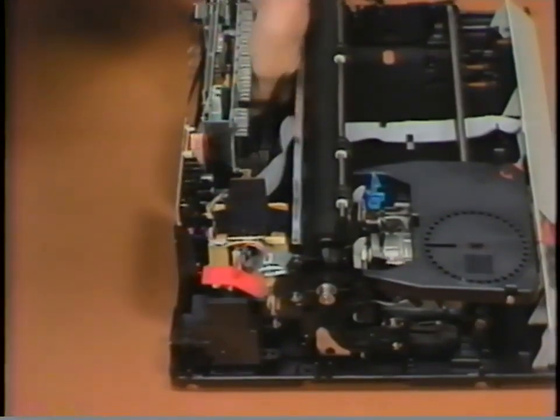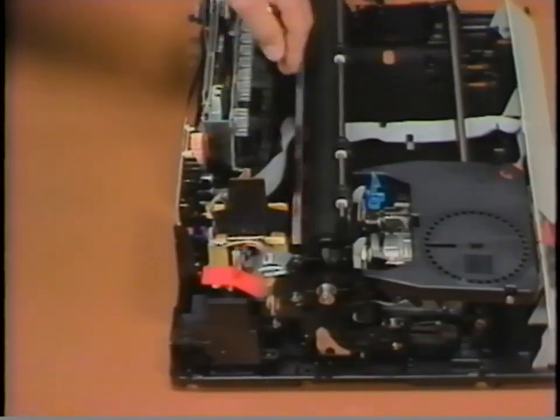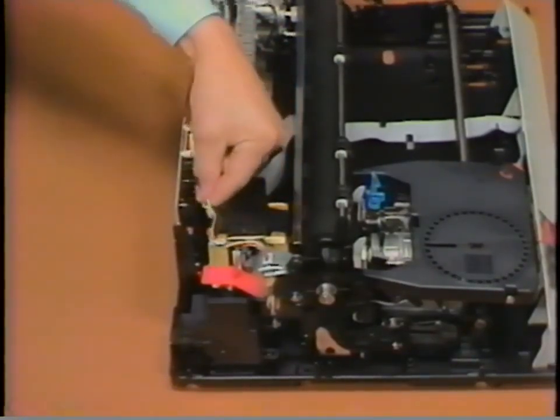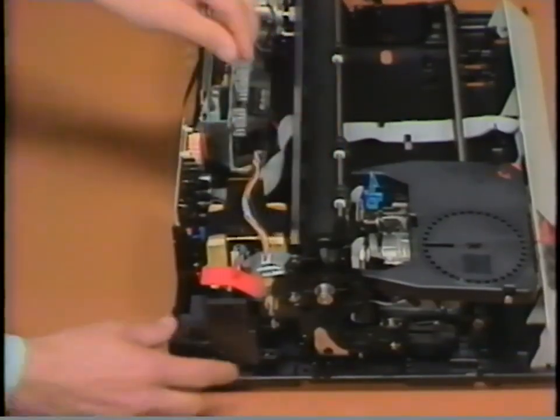Remove the power supply cable J6P from the printer board. Remove the paper feed motor wires from the clip on the transformer.